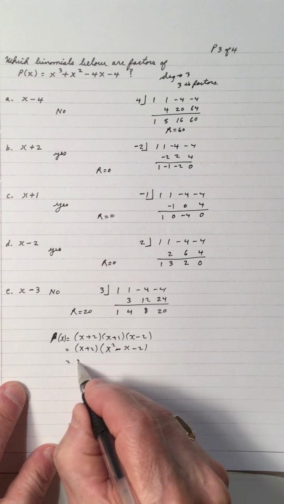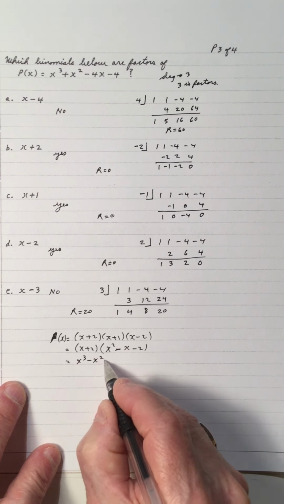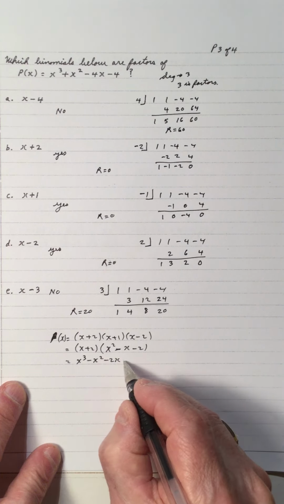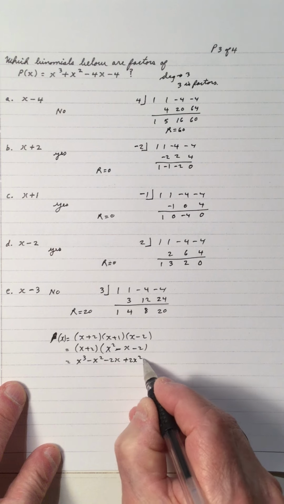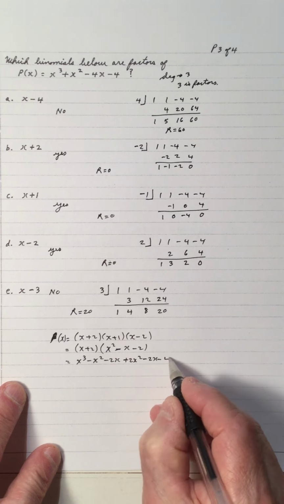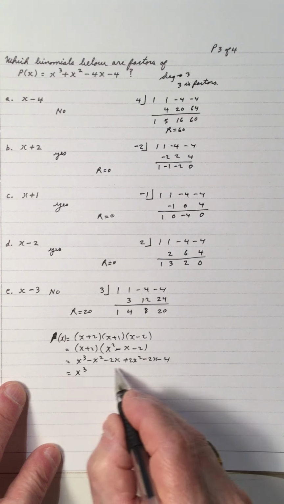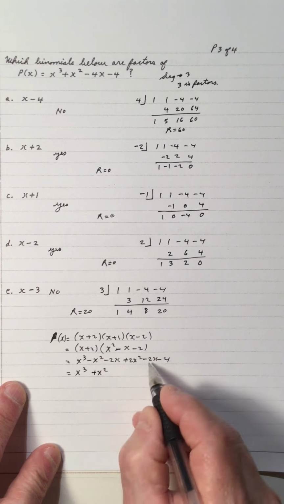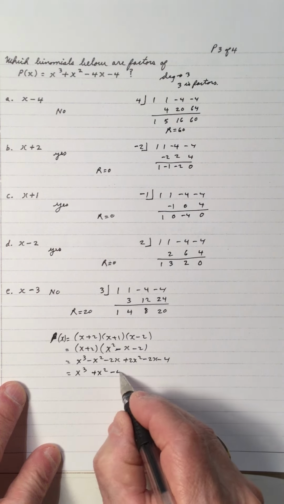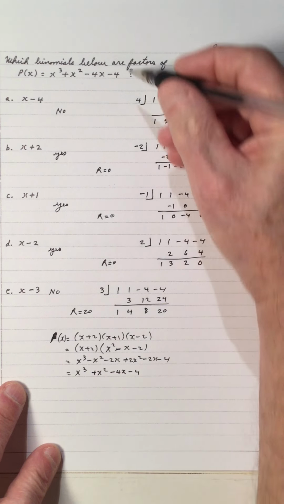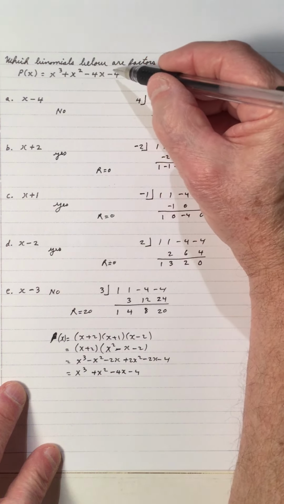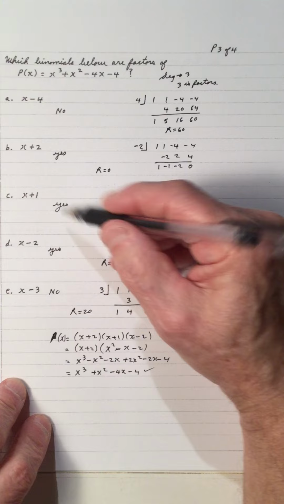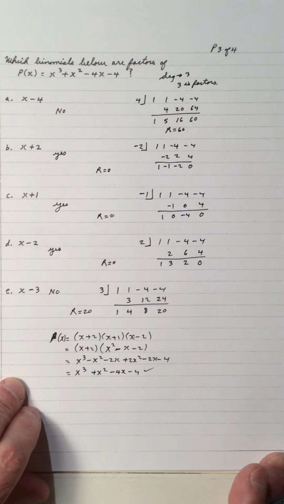Multiply x by these 3, we get x cubed minus x squared minus 2x. Now we're going to multiply positive 2 by these 3 terms. So positive 2x squared minus 2x minus 4. Simplify, we get an x cubed. I get 1 and 2 is plus 1. -2 is -4x minus 4. X cubed, x squared, minus 4x, minus 4. Perfect. So I just did that as a check, but we found the roots by doing synthetic division.